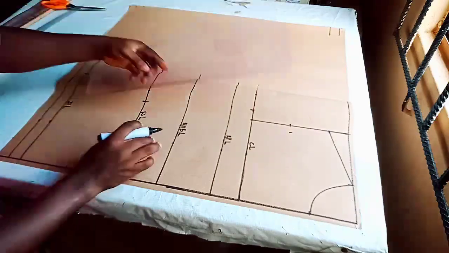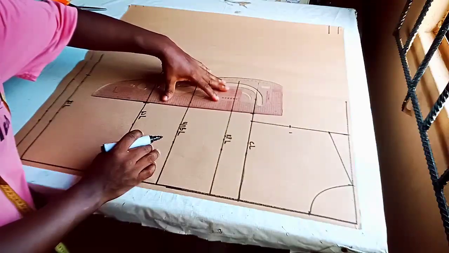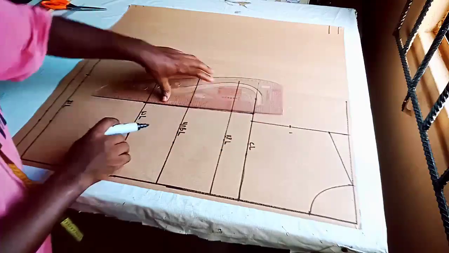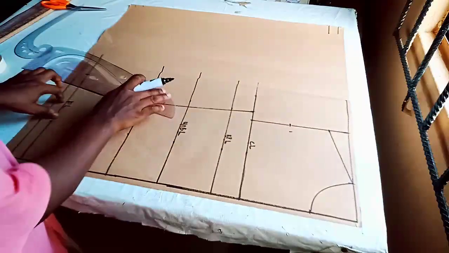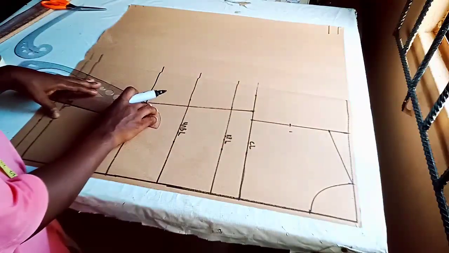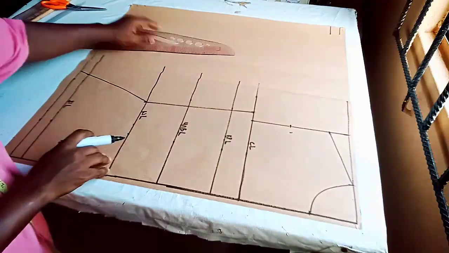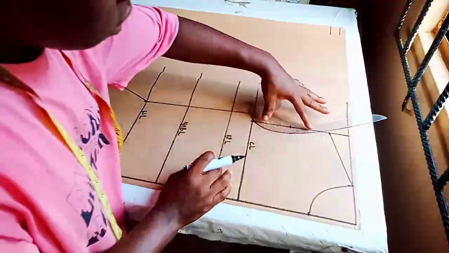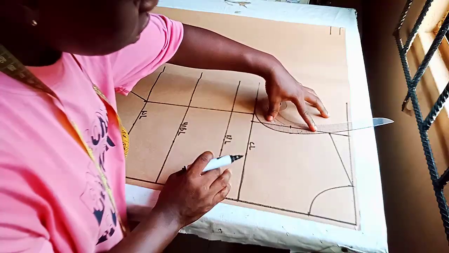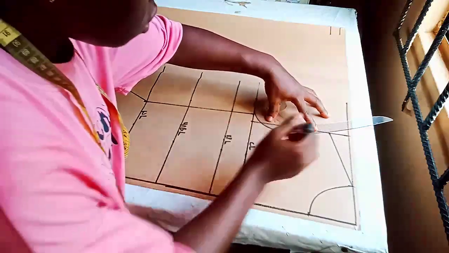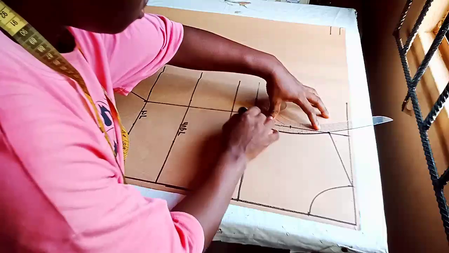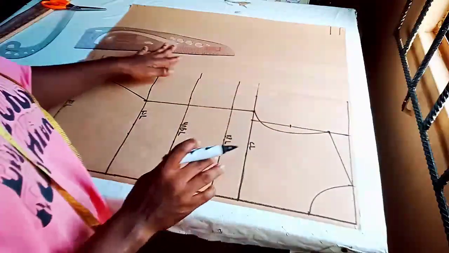So we're going to connect them. Having done that, we're going to connect the armhole, the chest line, and the shoulder tip. So this is what we'll be having.